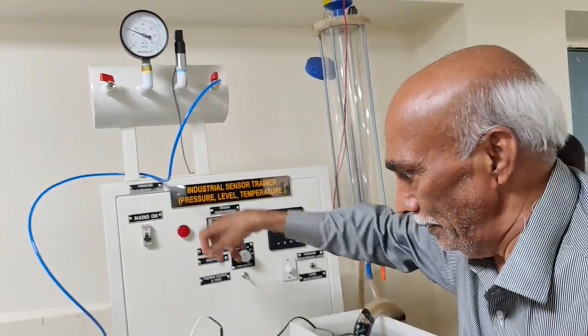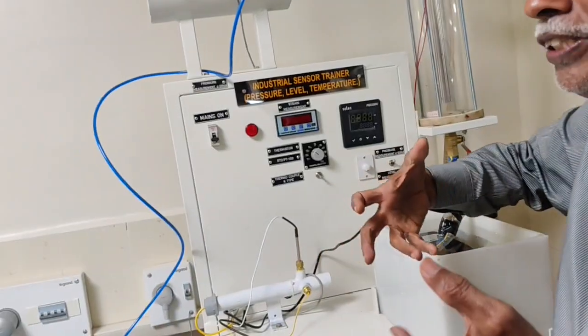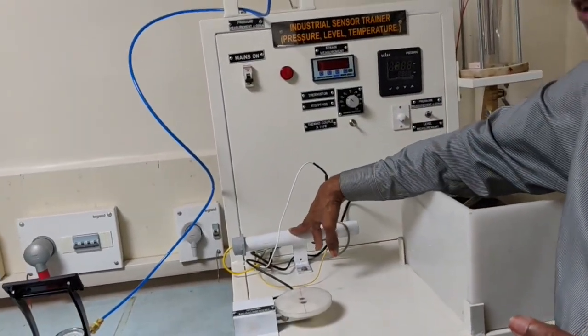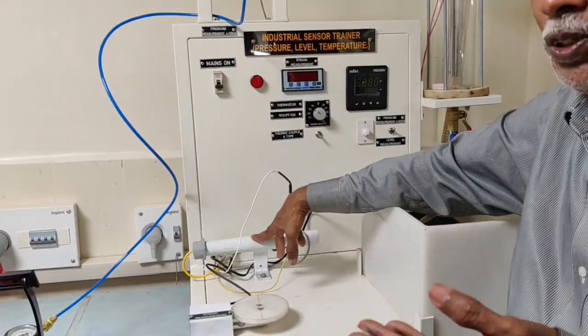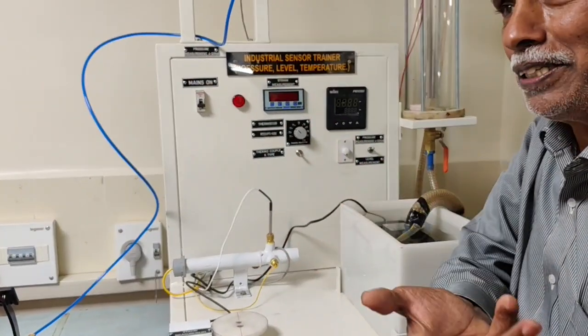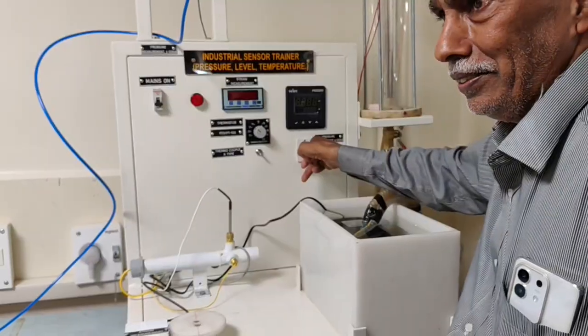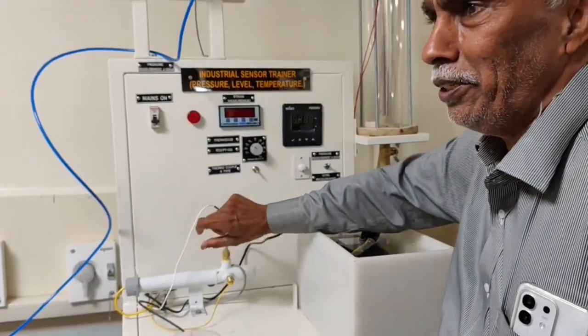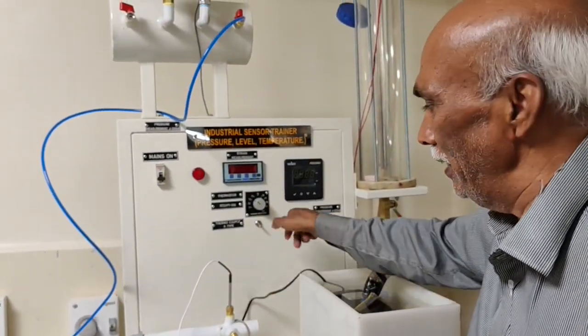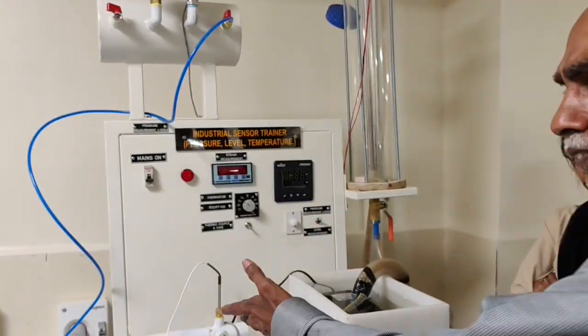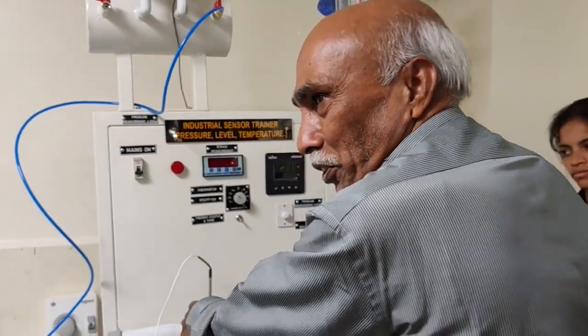This is the heater. Because you need to measure the temperature at different temperatures, we have to give a heating source. Unless you give the heating source, you can only measure room temperature. It is not direct 230; we are controlling it through a regulator. How much heat you want, you can regulate it and set the temperature. Just to read different temperatures, we have made one heat source.